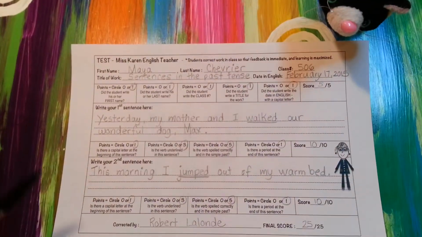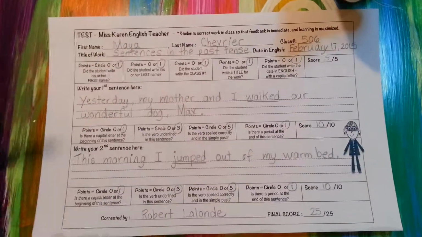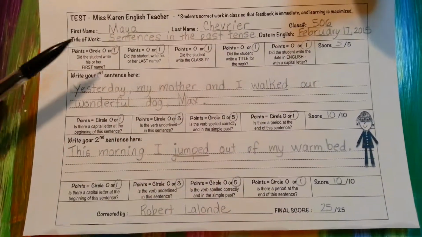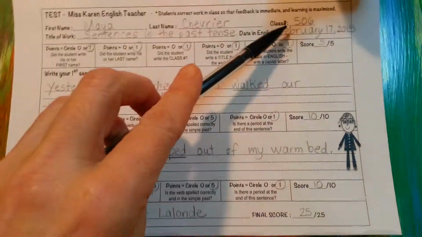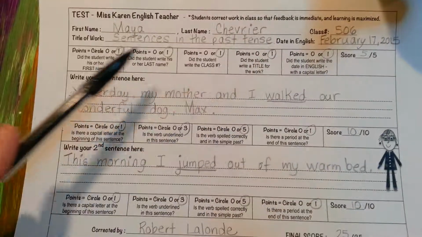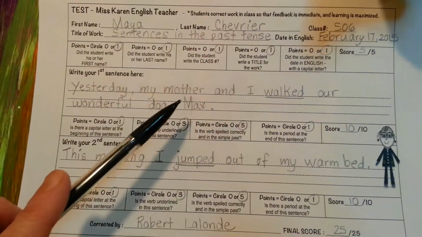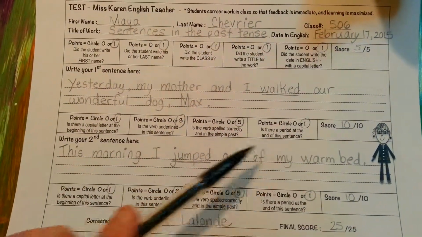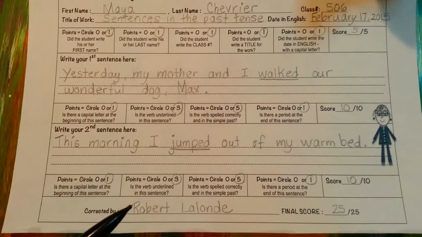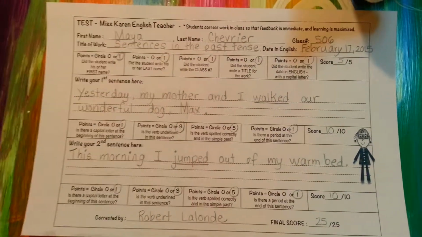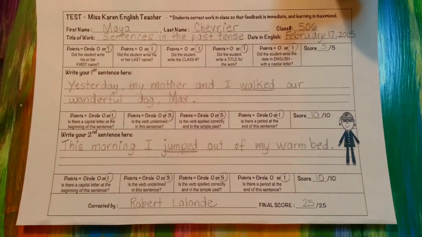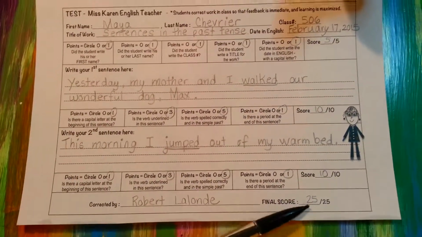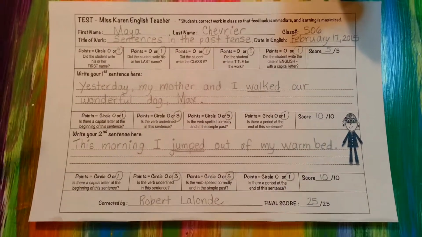And we can show here that we have the title, like I said, first name, last name, class number, first sentence, second sentence in the simple past, and somebody else will correct your sentences, this one and this one, and give a total on 25.